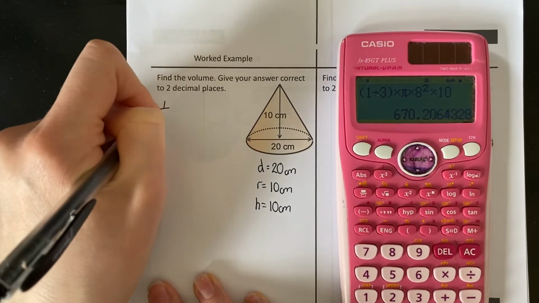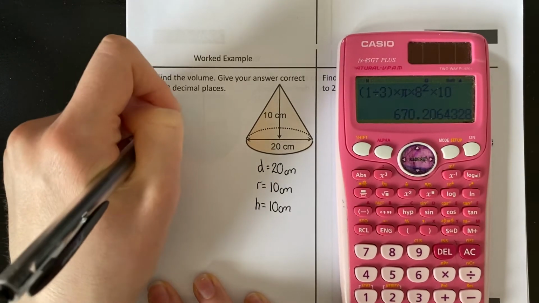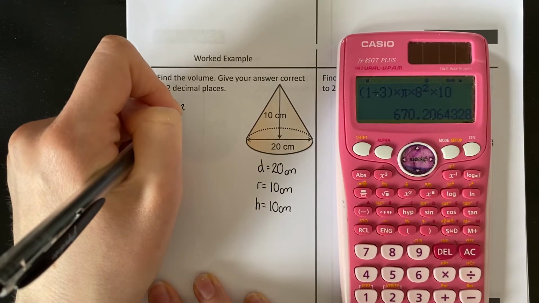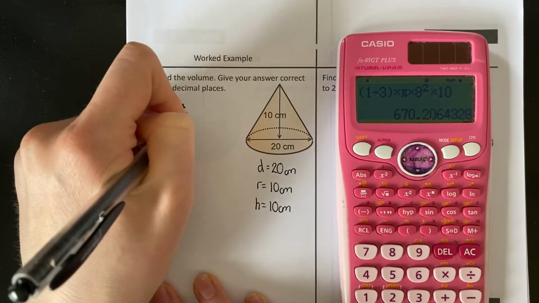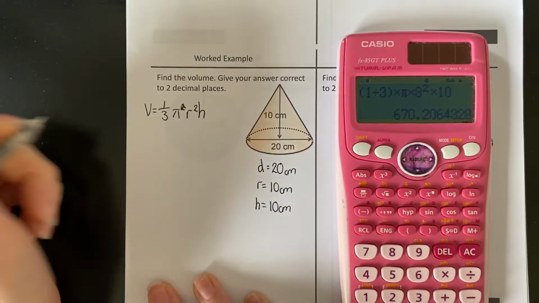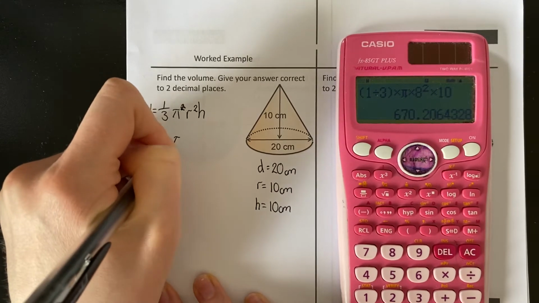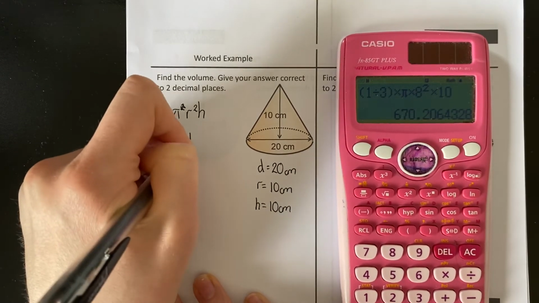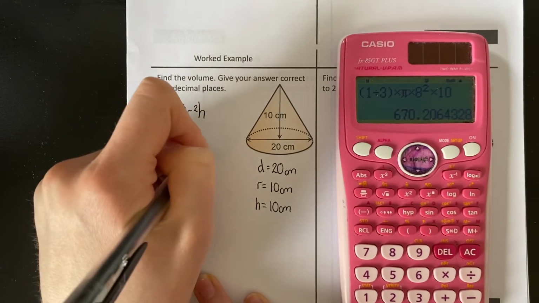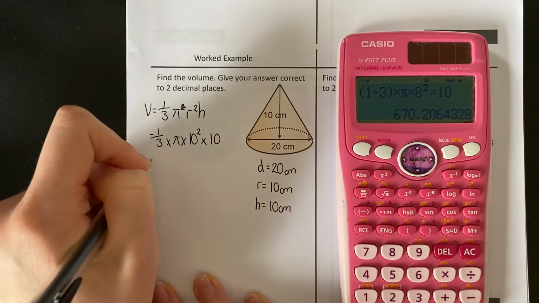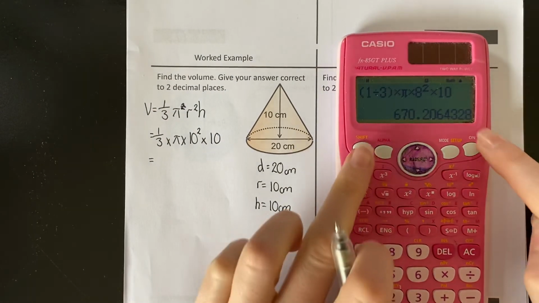So writing out my formula, 1/3 pi r squared times height. So 1/3 times pi times the radius, which is 10 squared, times by the height, which is 10. And again, pop it into my calculator.